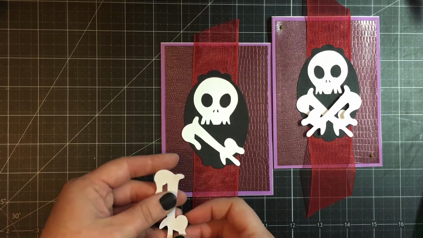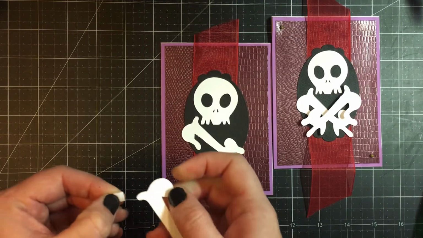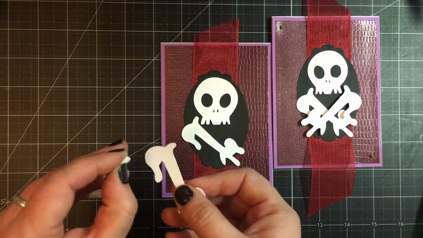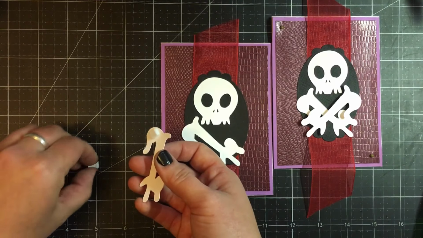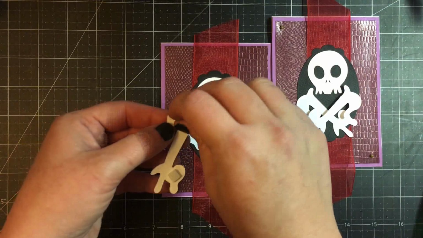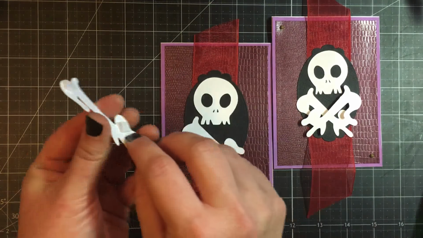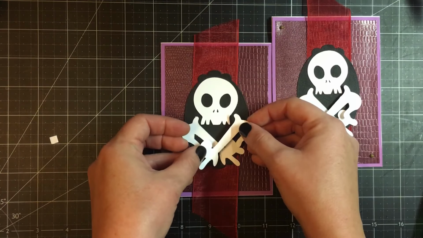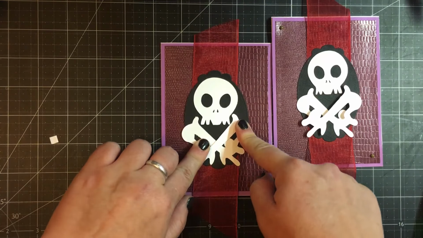So the next thing I did, oops, I actually put these on the wrong side. I put some pop dots on the other bone, and then we're just going to have that be raised off the card. And I just kind of put the pop dots, or square, 3D square adhesives, rather, on the joints. What I'm calling the joints. All right, and there you go, there you have it.